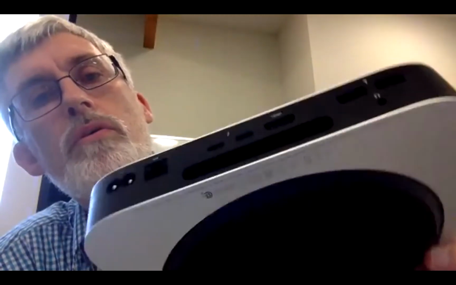And if the connectors on the back are visible, you can see it's got a whole row of Thunderbolt ports above the heat vent. Here is the Apple Silicon Mac Mini, which has changed color back to silver. And that has only 2 Thunderbolt 3 ports above there. It's hard to see. There, that's better. 2 of them rather than 4 of them.